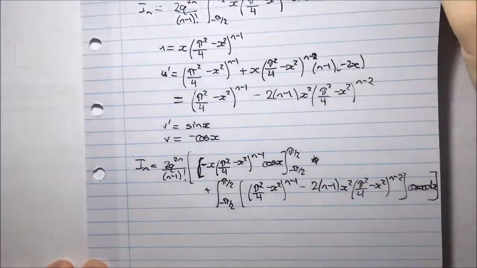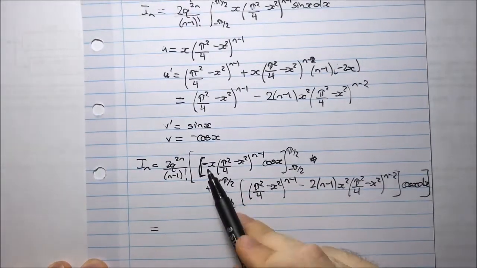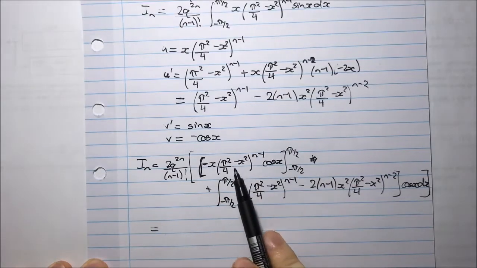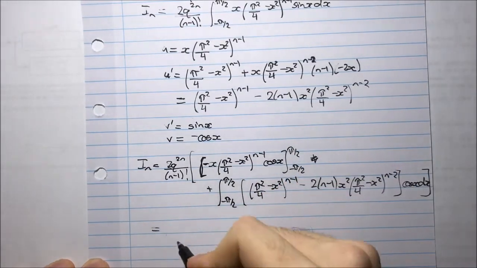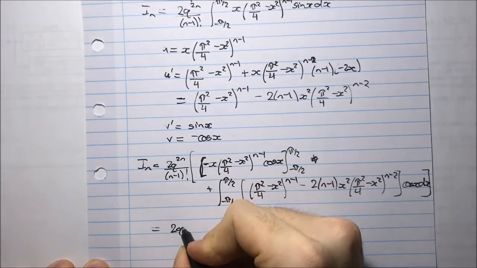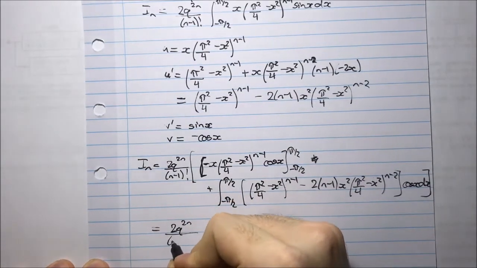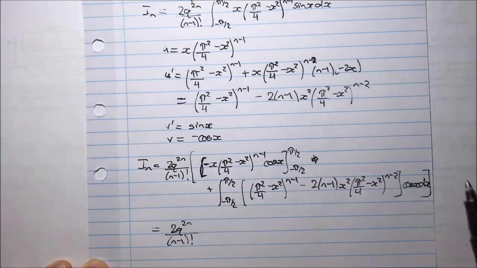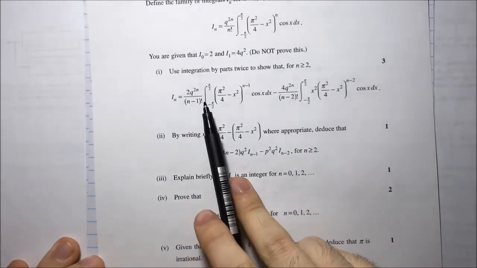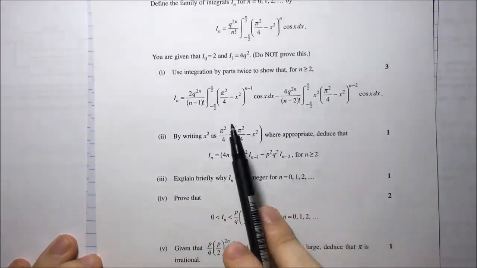Alright, now, we said that this was going to go to 0 because these are the roots of that polynomial. So this term goes to 0, and I have 2q to the 2n over (n minus 1) factorial multiplied by this expression. But have a look at what the question wants. We can see that we have two integrals.